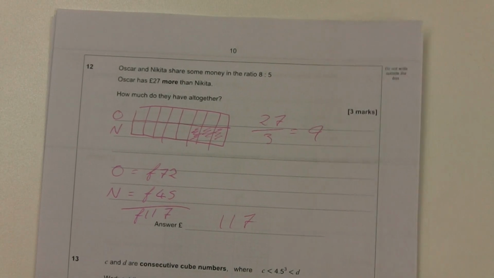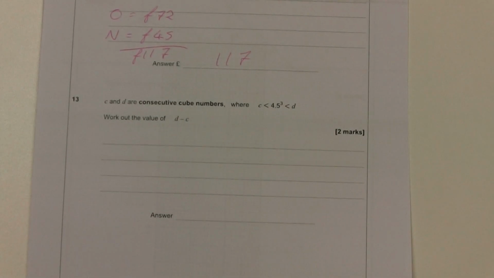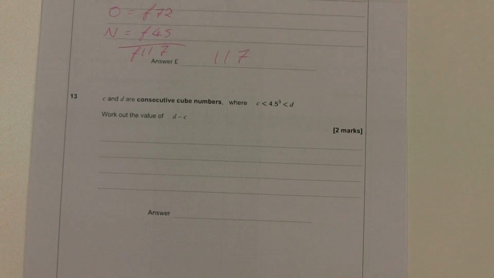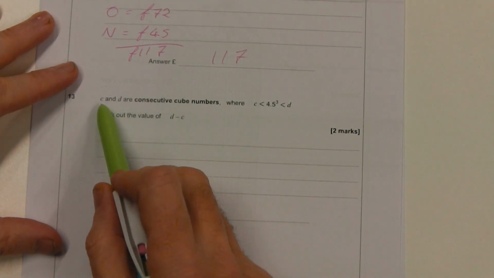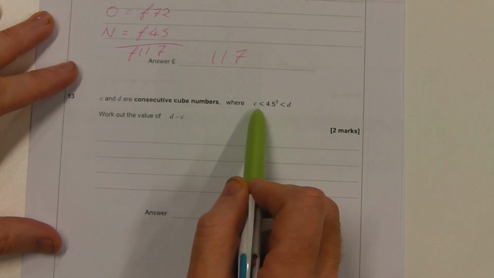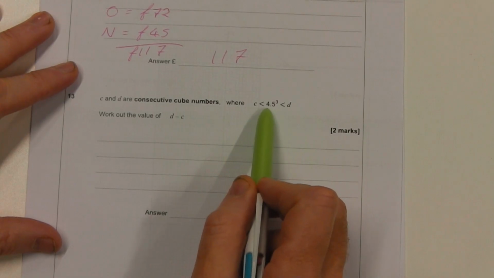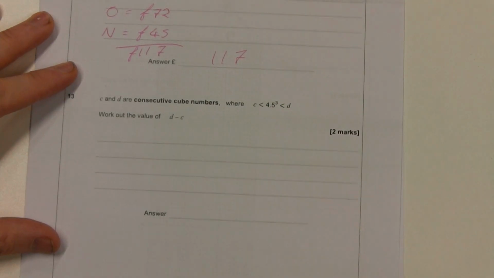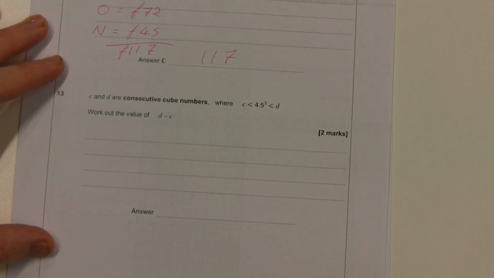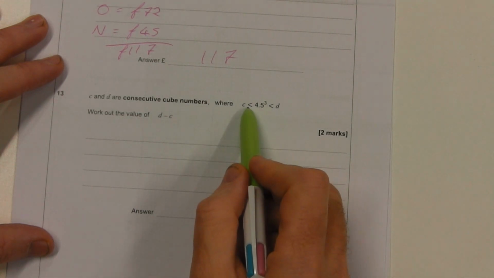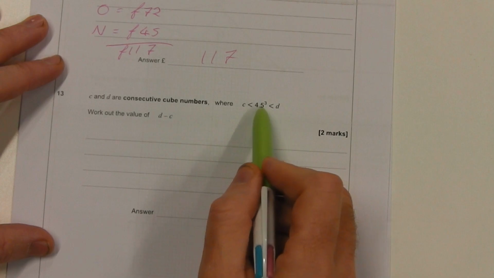Now, question 13. What we've got here, so C and D are consecutive cube numbers, and in the middle we've got 4.5 cubed. Now, we're not going to be expected to work out 4.5 cubed, even though I'm sure some of you probably could. But we know that this is greater than C but less than D.